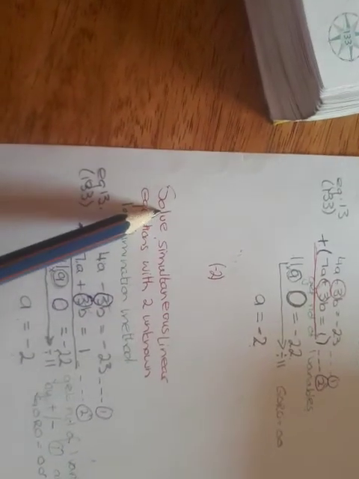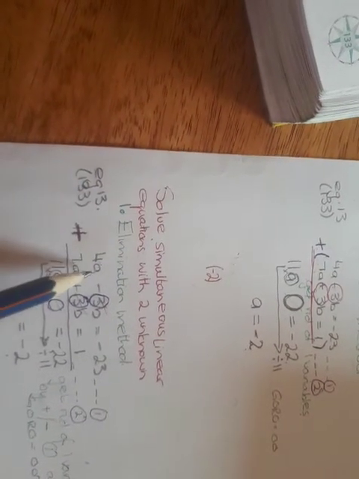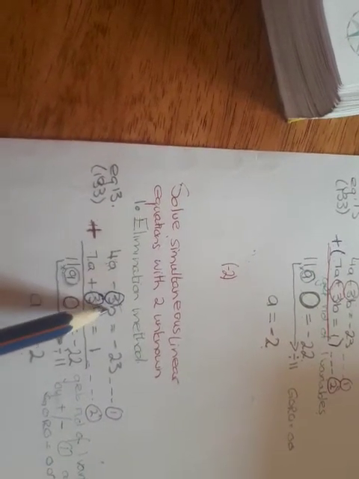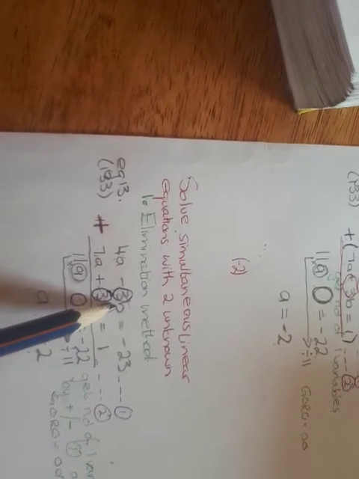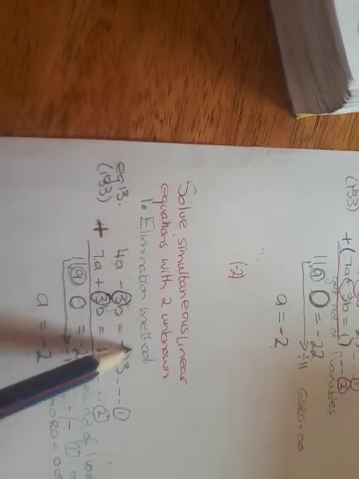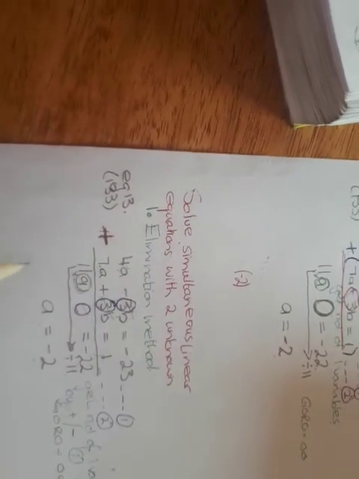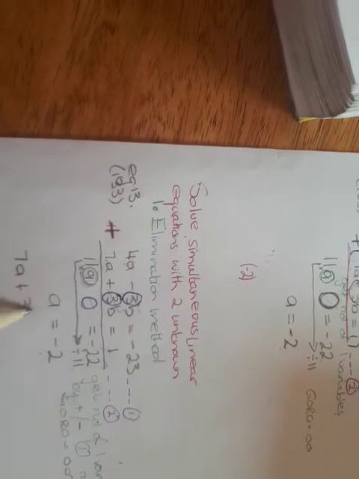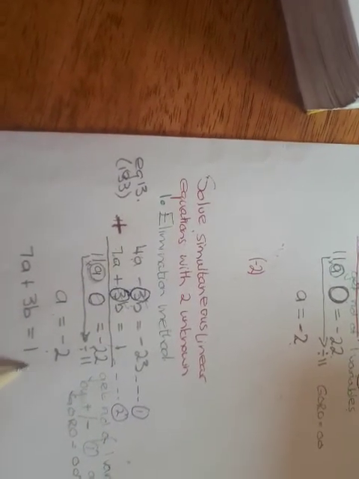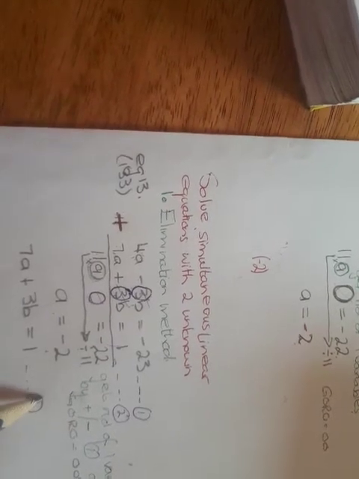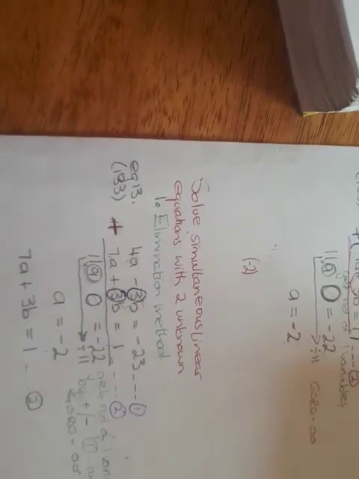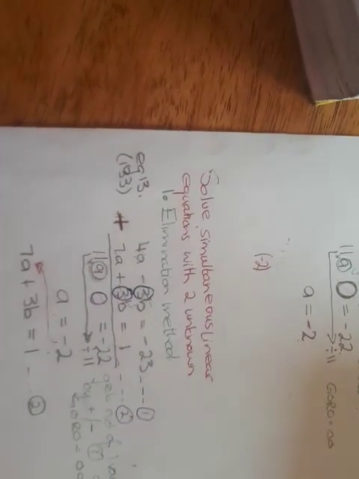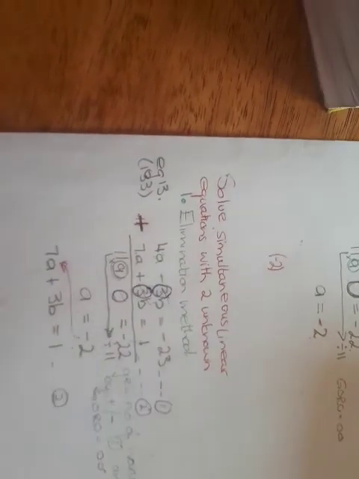So now we have already got a value for a. But remember that solving means you must find number values for both variables. So we have got a now, which means we must still find b. Now we take one of the two equations. It makes no difference which one you use. I'm going to use equation 2: 7a plus 3b equals 1. And I am now going to simply substitute the -2 into the place of a. So that will then become 7.